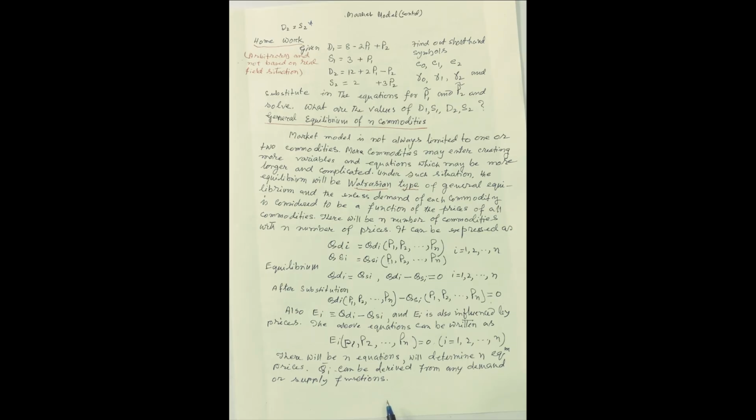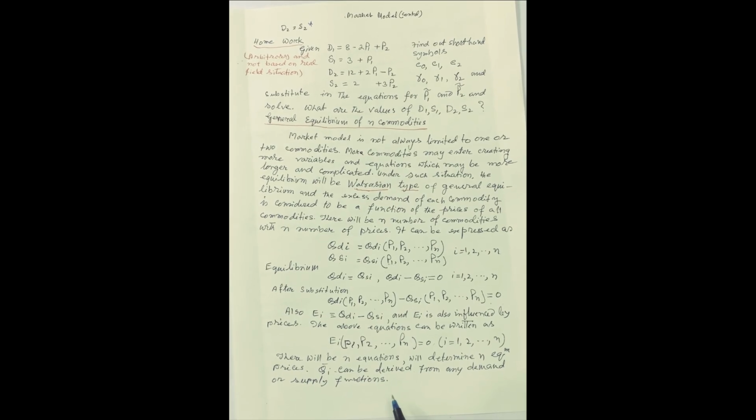So friends, this is all about the market model and the use of Cramer's rule in studying the market model.